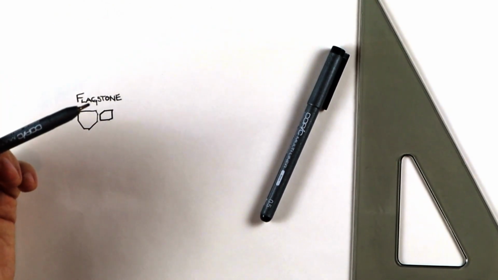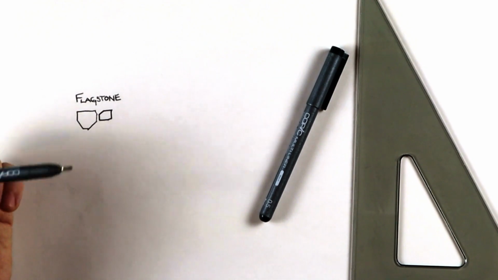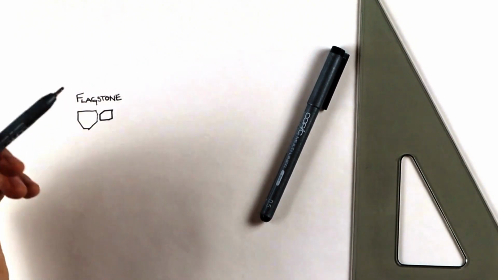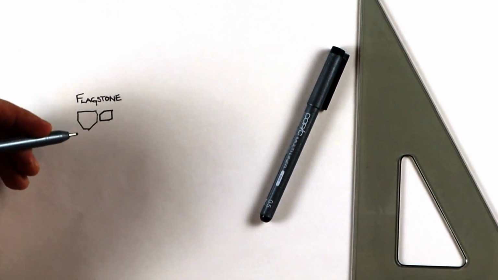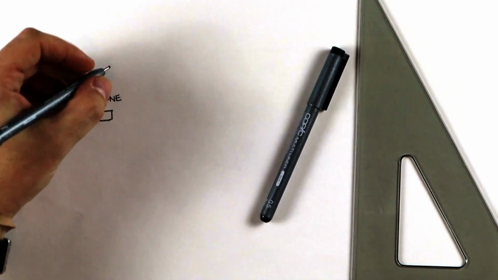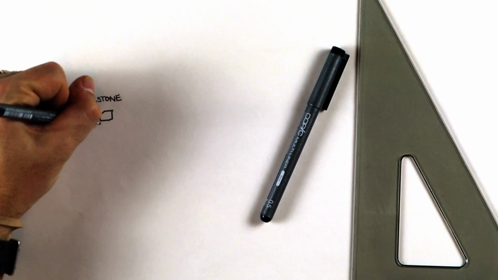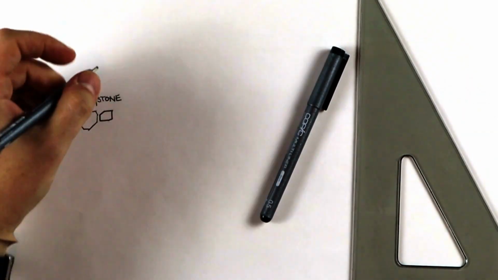Now, depending on the size of the plan that you're drawing and the particular scale, the 1.0 marker might be a little thick. You can see it's a kind of a thick line, but I want to make sure that it's showing up here. You could go all the way down to 0.3, but that's really minute.